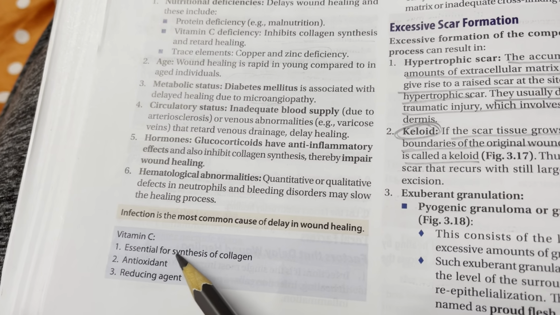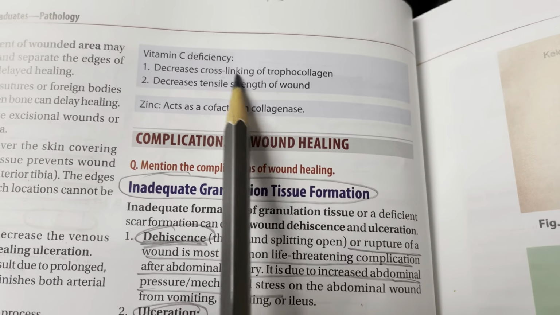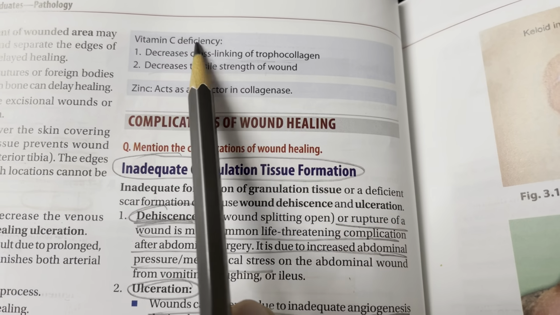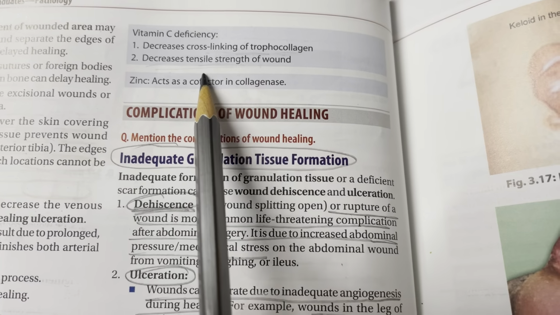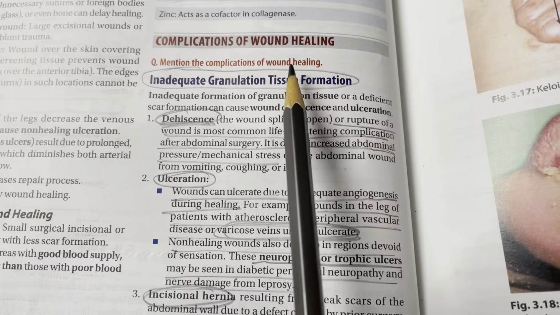Vitamin C is essential for synthesis of collagen. It is an antioxidant and a reducing agent. So deficiency decreases the cross-linking of tropocollagen, and also decreases the tensile strength of the wound. Zinc acts as a cofactor in collagenase. So what are the complications of wound healing?